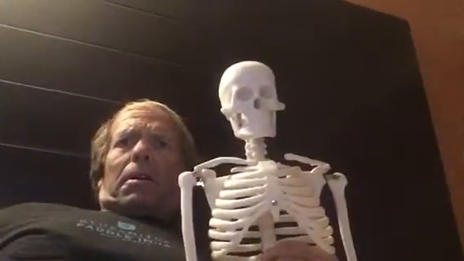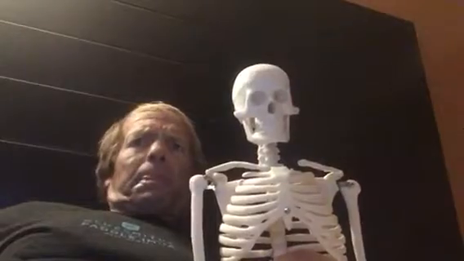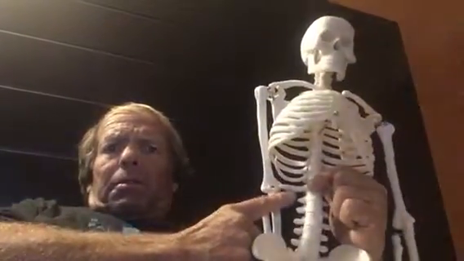The thoracic cage, spin my little buddy around again. There's the body of the sternum here in the middle. False ribs down here, true ribs up here, floating ribs down here. Okay. And also the manubrium of the sternum. Watch that when you're giving CPR.